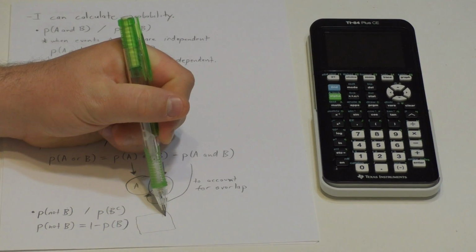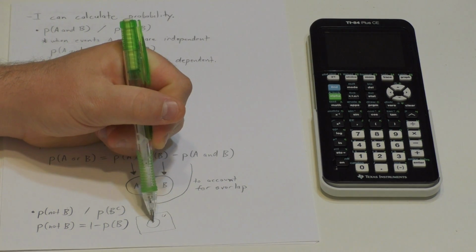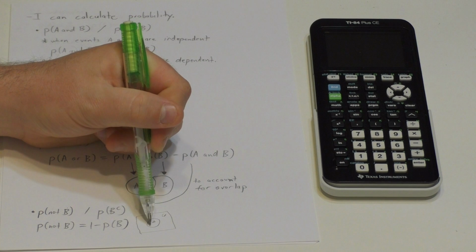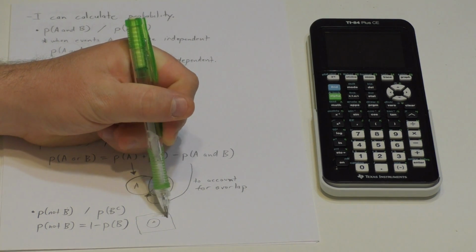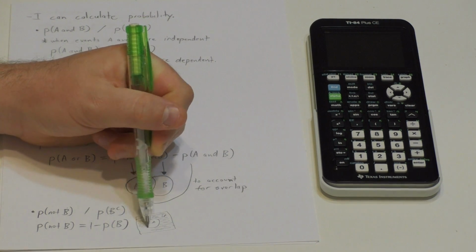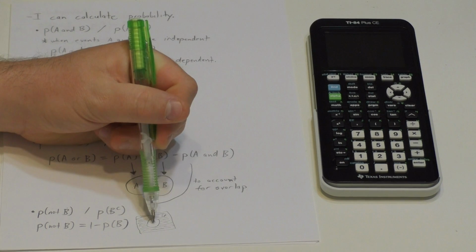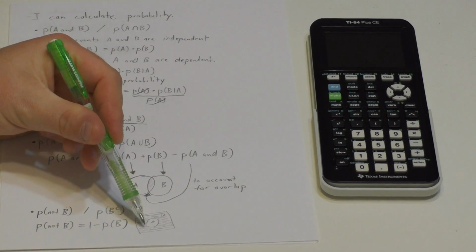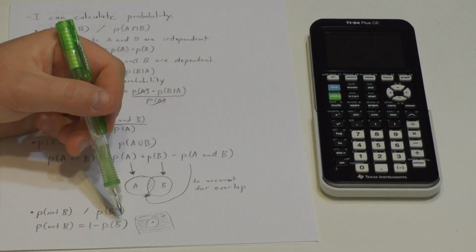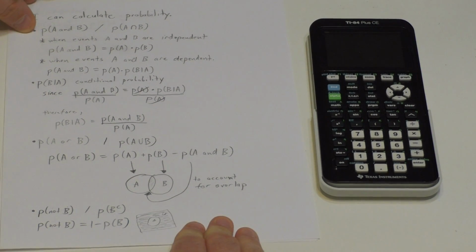If I have a universal set right here with a subset B, the probability that's not B is everything around B, which is this whole. So 1 is the whole minus this probability here, which is B. So if it's not B, it's the part of the whole that's not B. Okay, so those are our formulas, our definitions.